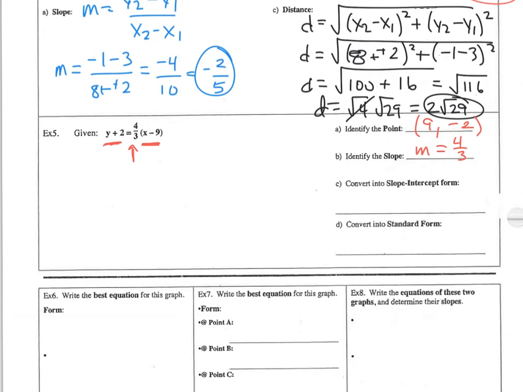If we wanted to convert into slope-intercept form, we are going to distribute and get y plus 2 equal to 4/3 x, and then minus 4 times 9 is 36, divided by 3 is 12. I am now going to subtract the 2 over and get y is equal to 4/3 x minus 14. So I've got y equal to 4/3 x minus 14.